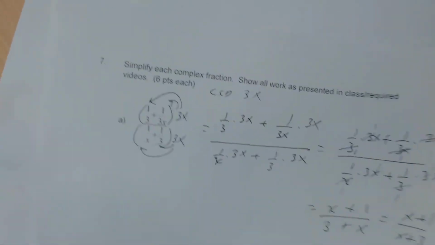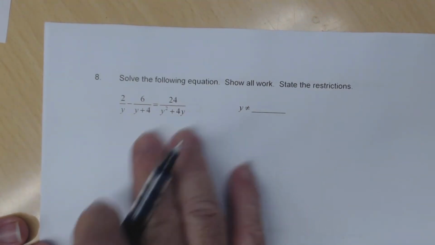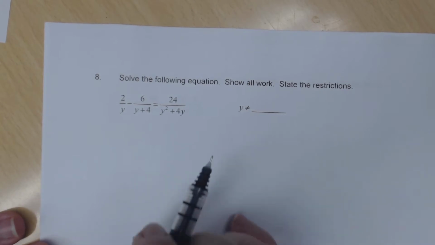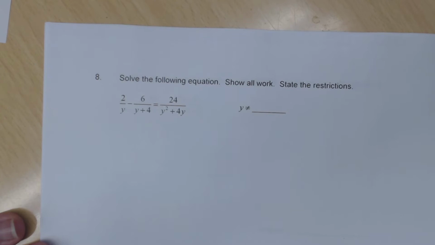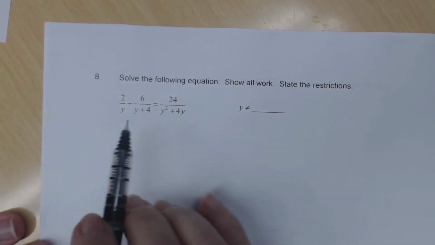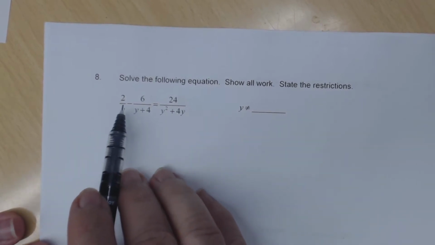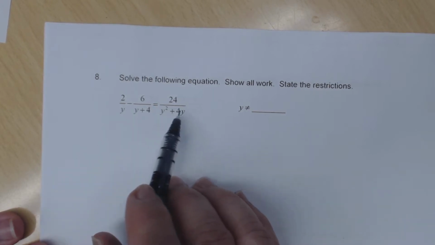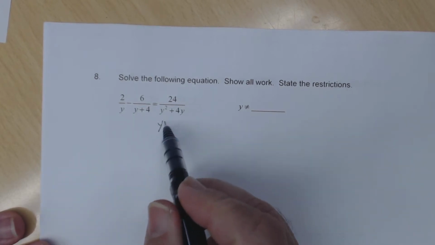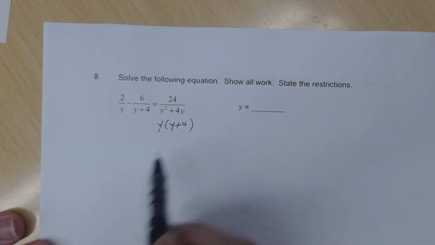Okay, number 8. You're solving a rational equation. Again, you want to state the restrictions also. Just as before, you've got to factor your denominators. So this denominator is a y, this is a y plus 4, and this one I factor is going to be y times y plus 4.